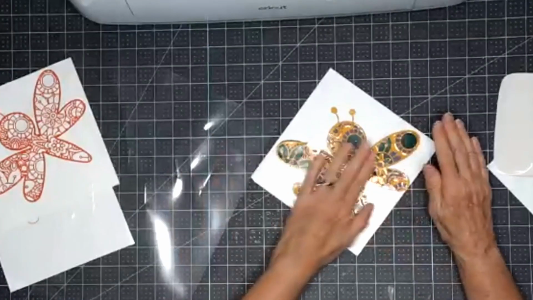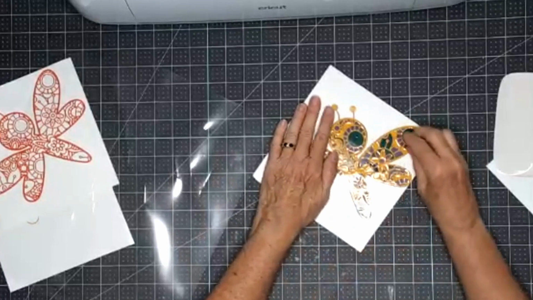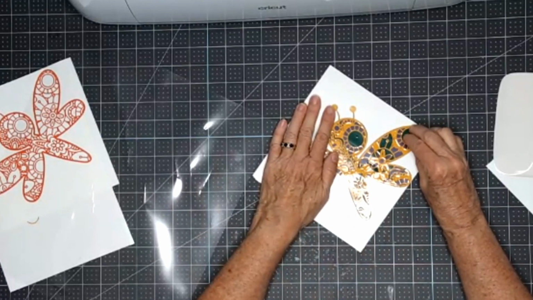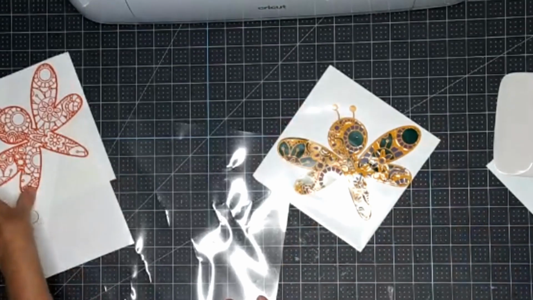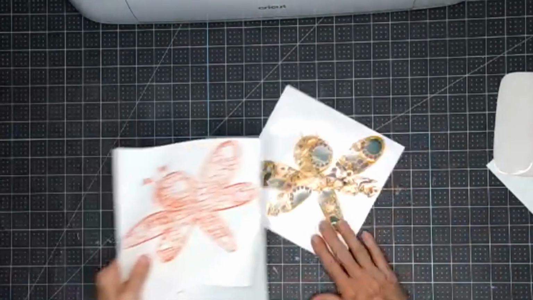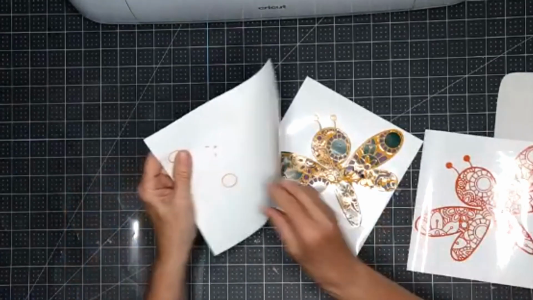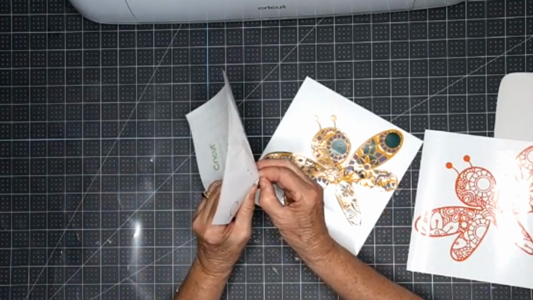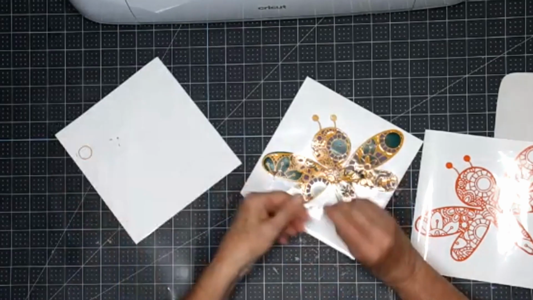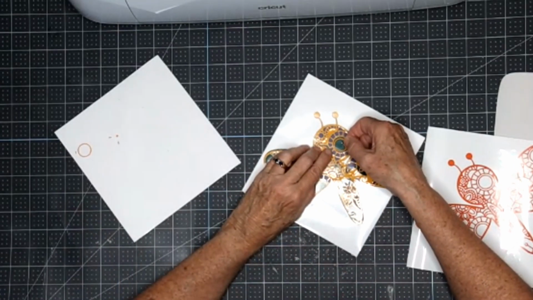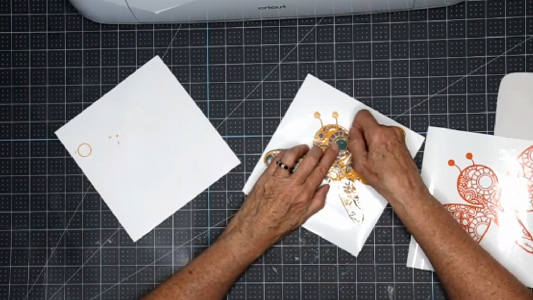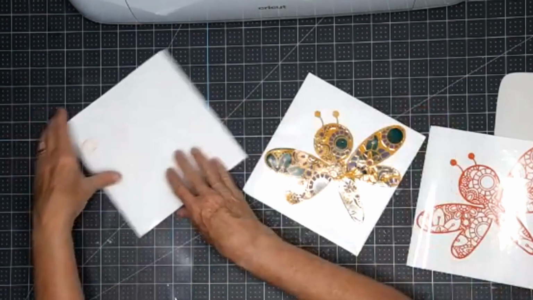Okay, so these are the bottom layers, and you don't have to worry too much about them lining up as much as you do want to have this last one coming right on top. Now we had a couple of circles here that we can add. I'm just going to pull those off one at a time and add those in. One more.